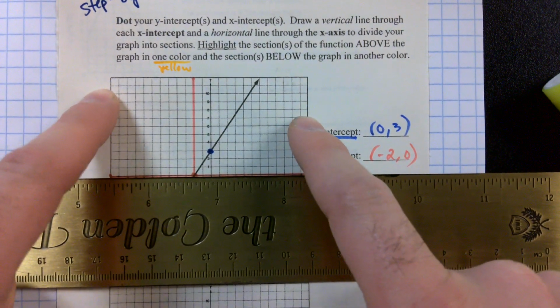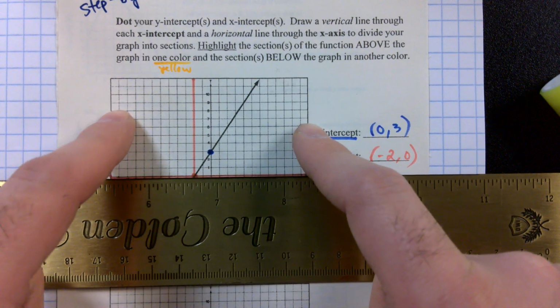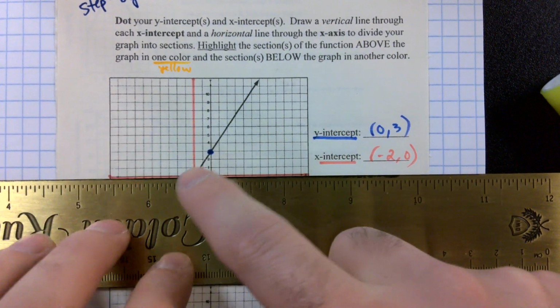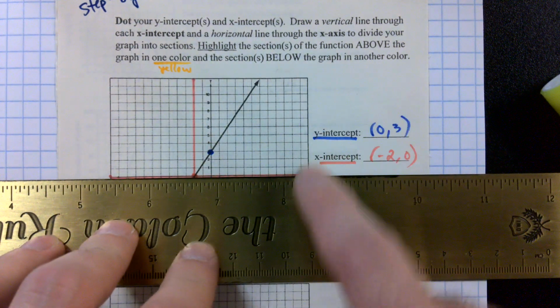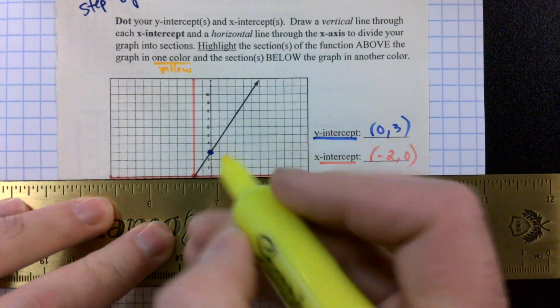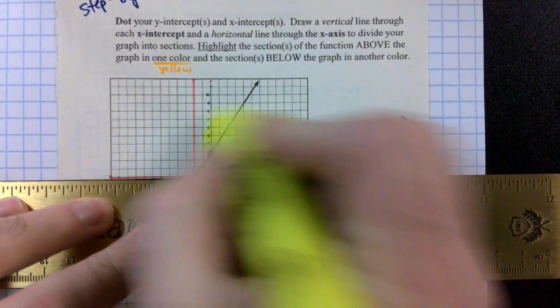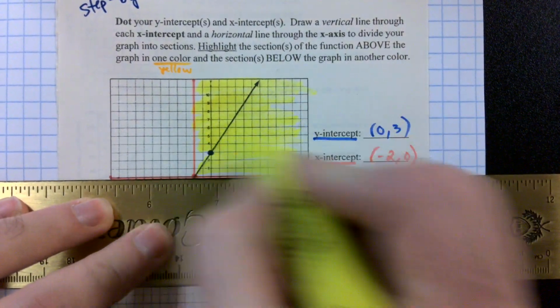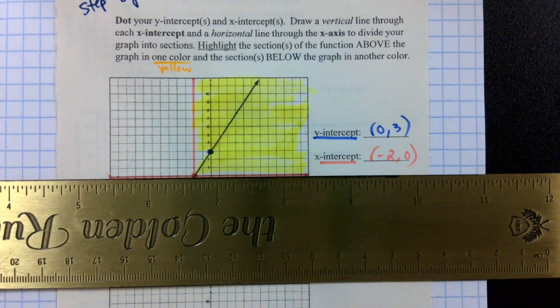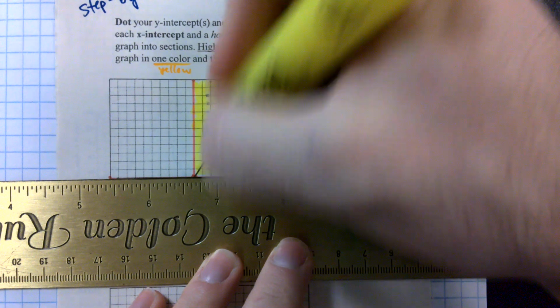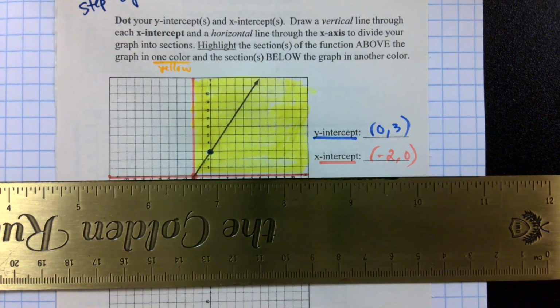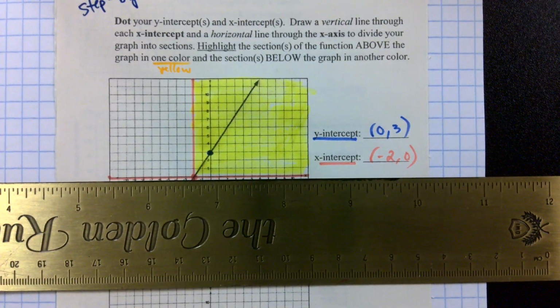Where is the function at? Top left or top right? Top right. My function, of course, being my line, right? So this whole right side section, I'm going to highlight it in yellow. Just like that. That whole section is going to turn yellow. There you go.